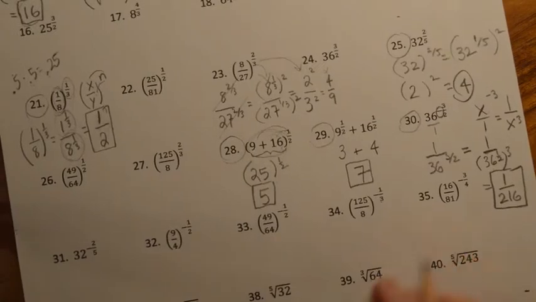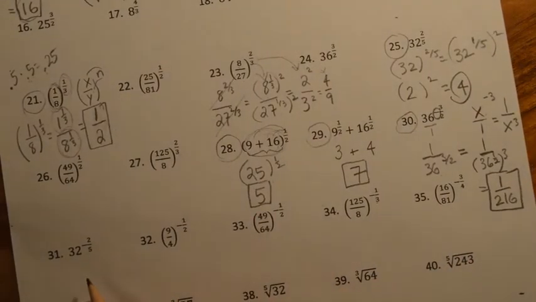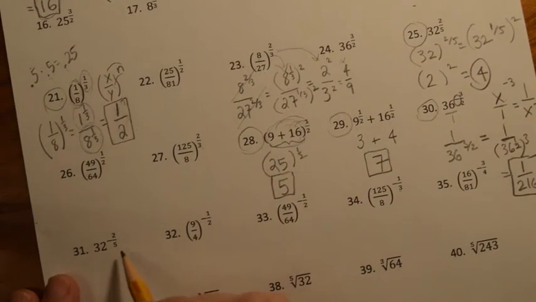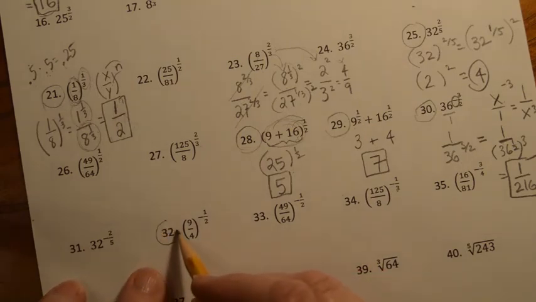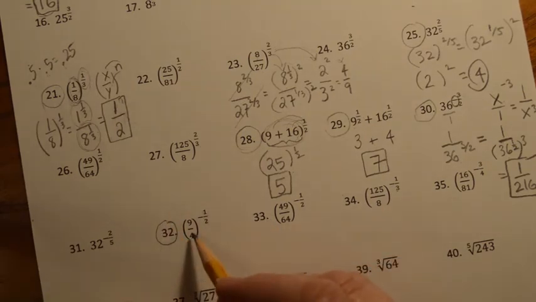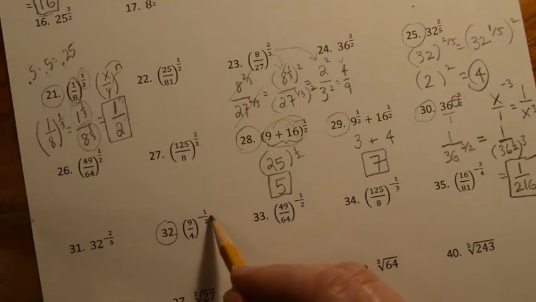Let's do a couple more of those. Let's do this one. Well, we just did a negative. We just did a whole one. So I'm going to make you come back and do that one on your own. But let's take a look at what happens when it's a fraction. So we've got 9/4 to the negative 1/2.